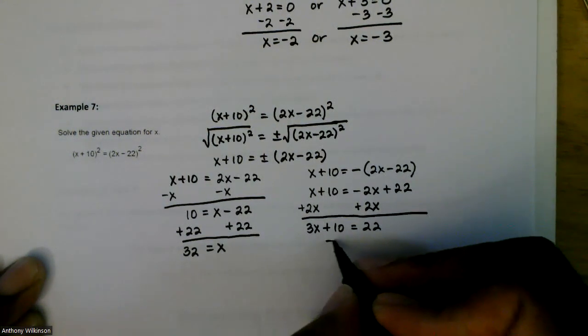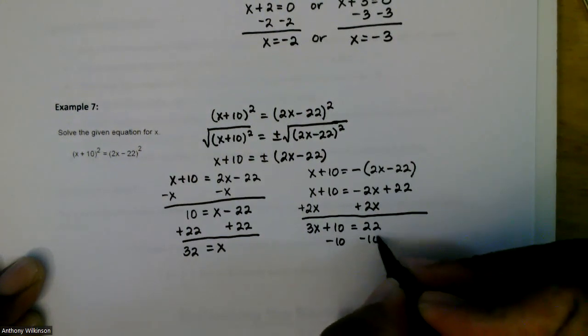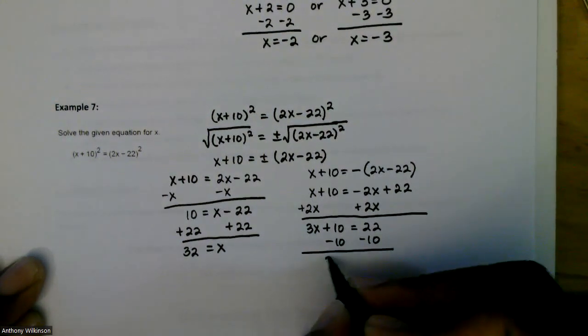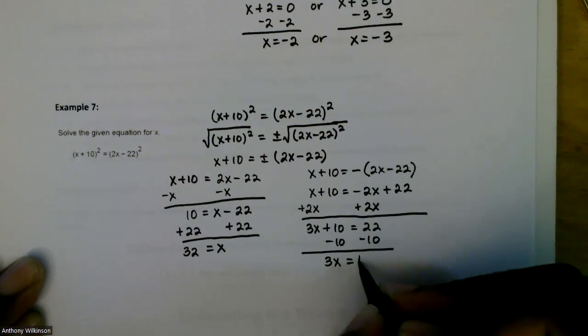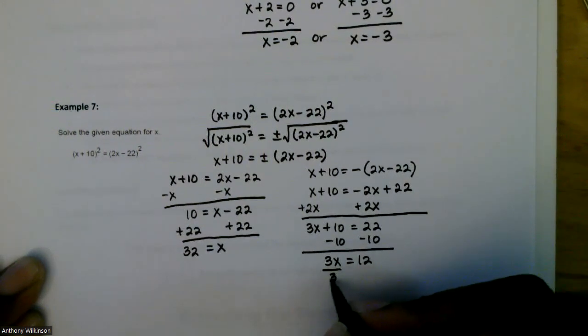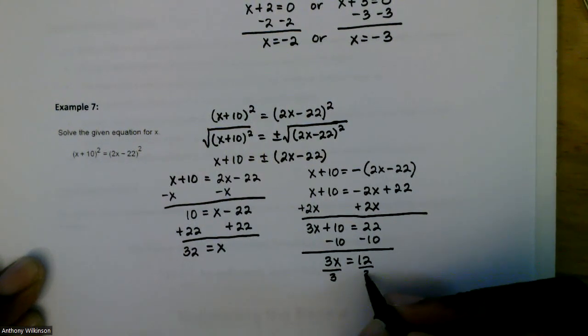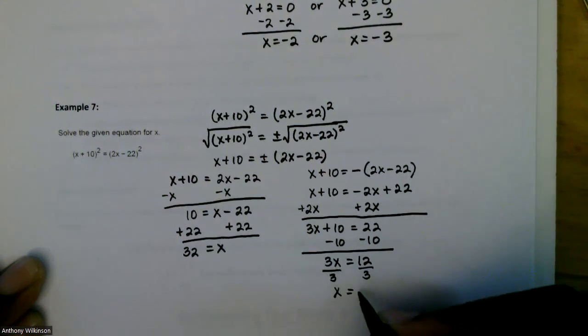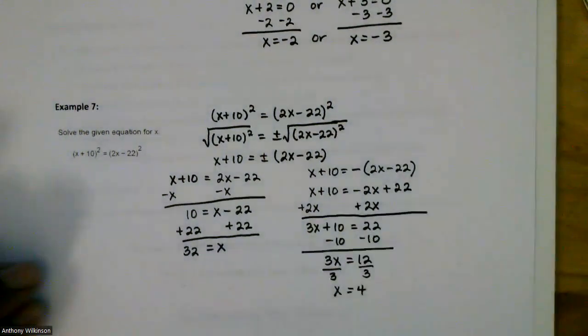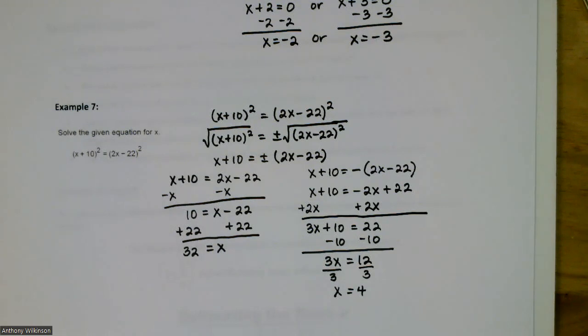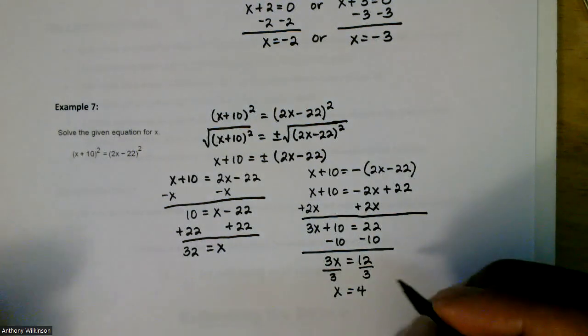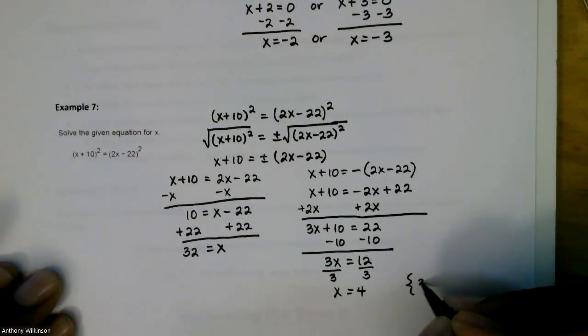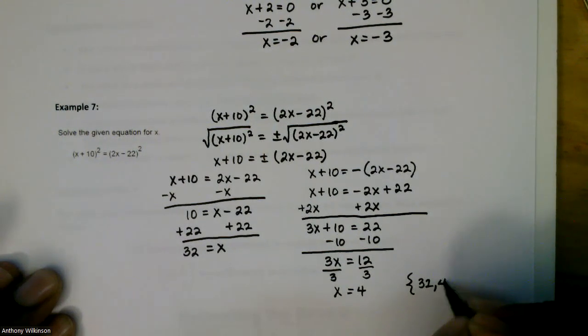And to get 3x by itself, if I subtract 10 on both sides, this will be 3x is equal to 12. Divide both sides by 3. That means x is equal to 4. So my two solutions for this equation would be 32 and 4.